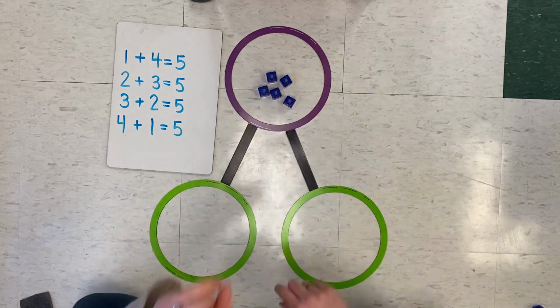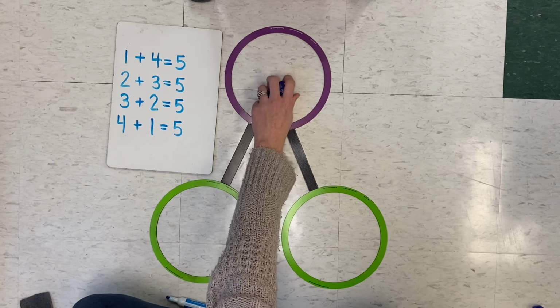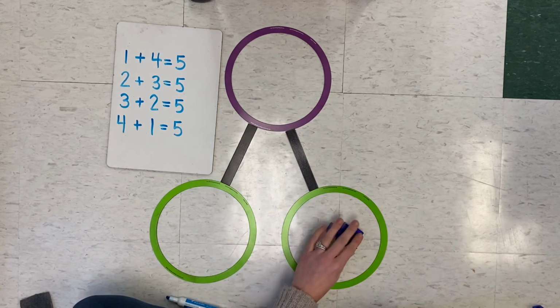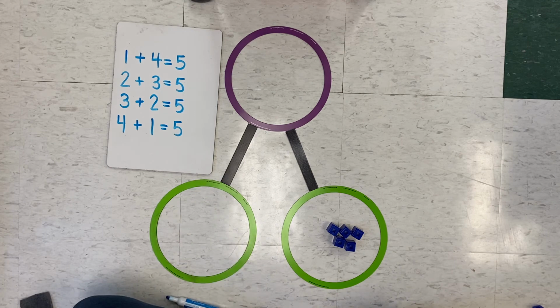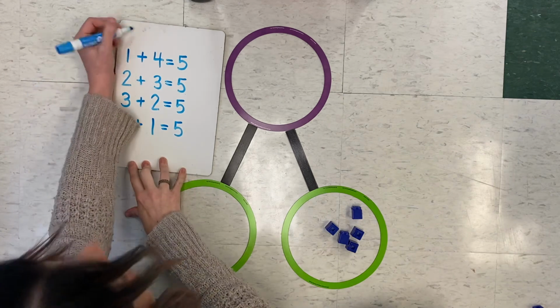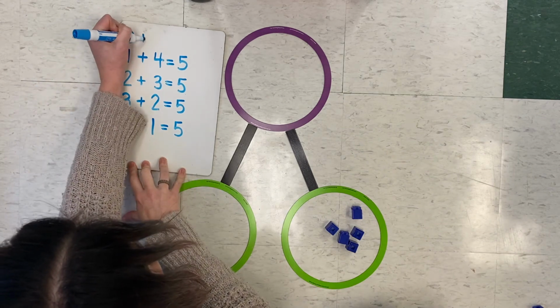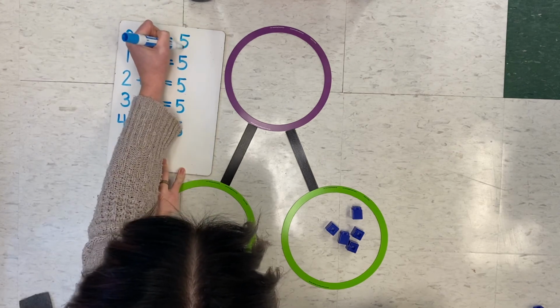I can still think of 2 more ways that we could break apart 5. This is one of the tricky ones. What if we took all of them and put them over in this part? So how many are in this part? 0. And how many are in this part? 5. So our parts are 0 and 5. Part plus part equals whole. So we're going to write 0 part plus 5, the other part, equals 5.